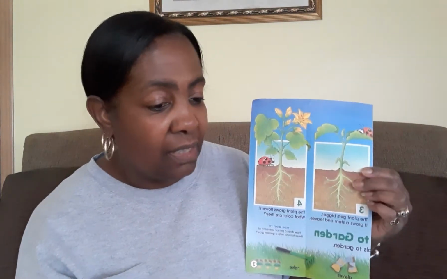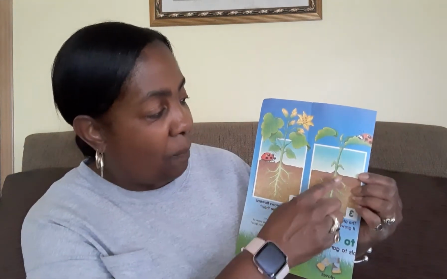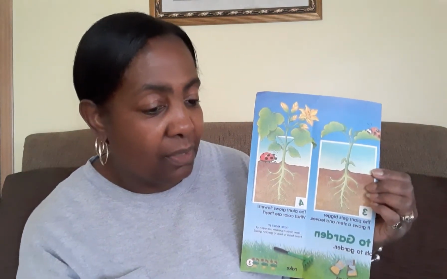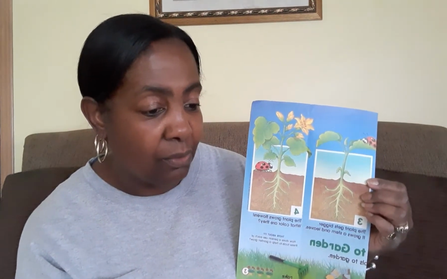The stem on the plant holds up the leaves. This is the stem. The stem of the plant holds up the leaves. The stems on the plant hold up the leaves, up the leaves. Stems are a part of the plant.